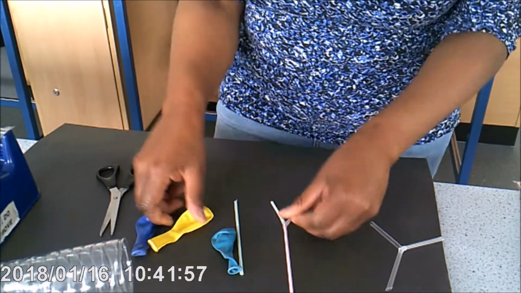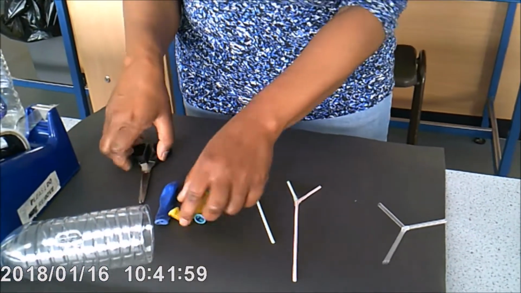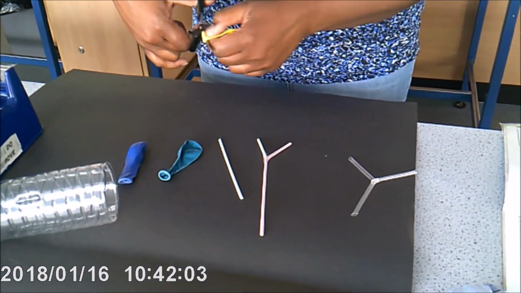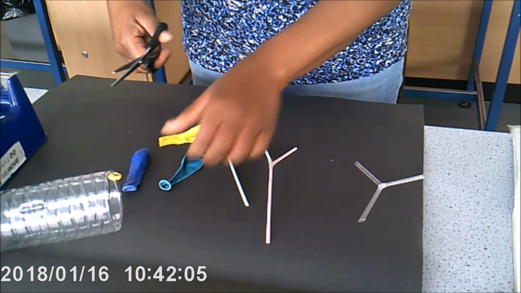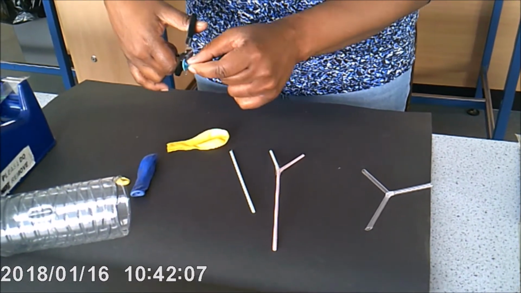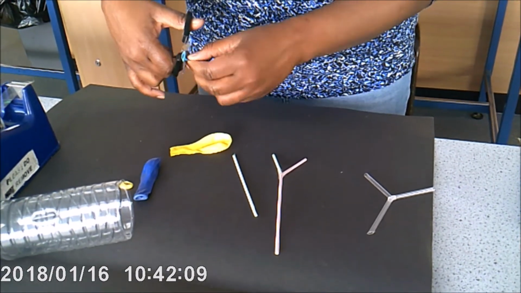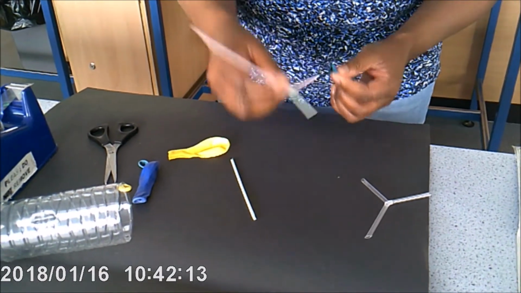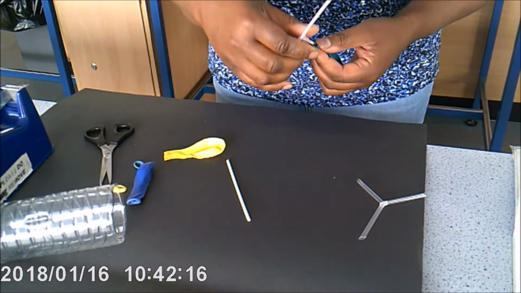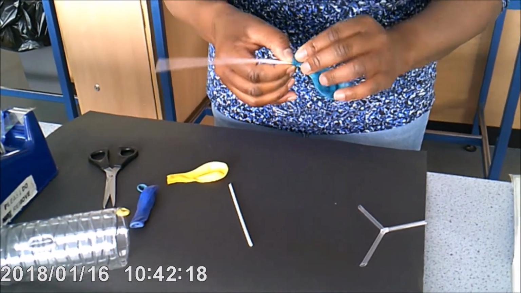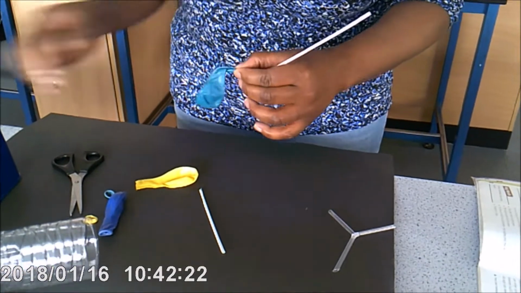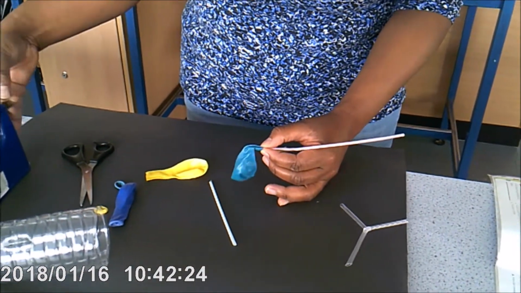Okay, the next thing to do is get 2 balloons. I find it a lot easier to cut off the rim. And then when you put one end of your bronchus, use sellotape to seal it off.